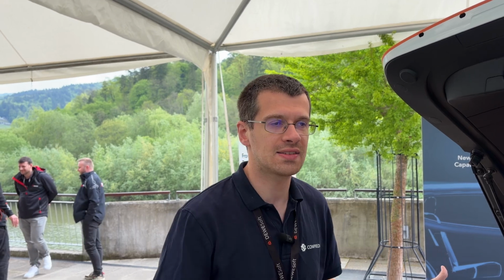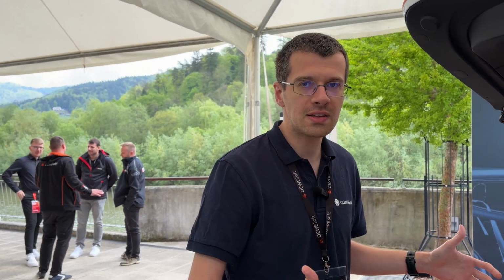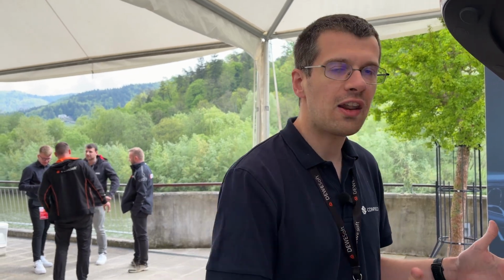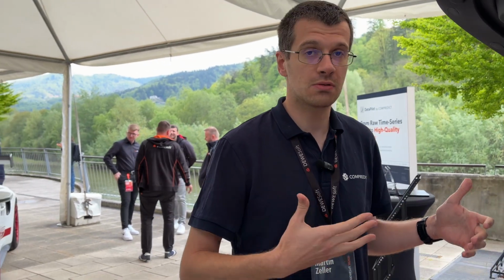Once we have calibrated it for this car, we can really deploy at scale. And then imagine having all this information from all your fleets, gathered and fed back to your engineering department. This is really a massive amount and a massive advantage.